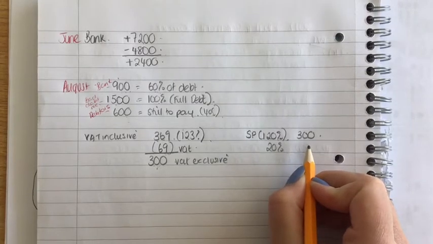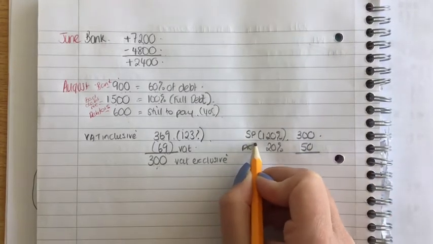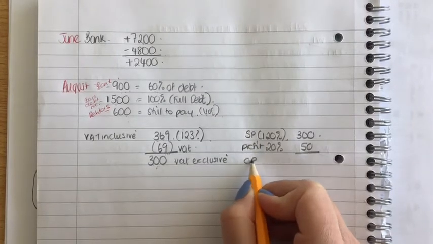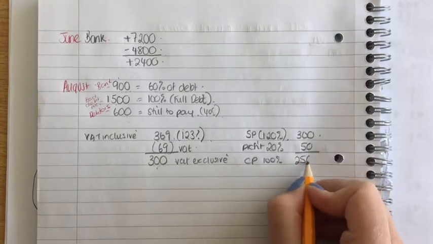So the profit was €50, which means the cost price was 100%. So the cost price was €250.